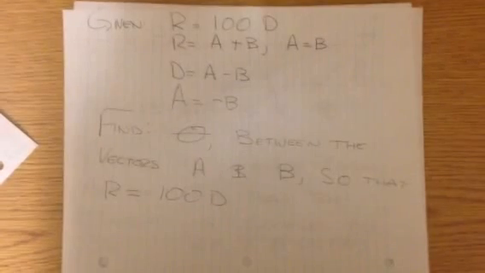So the first thing we're going to do is set the magnitude of A plus B equal to R, and since the magnitude is equal, we can say that A equals B, and set the magnitude of A minus B equal to D, and say that A equals a negative B. And in order to solve the problem, R, the magnitude of A plus B, needs to equal 100 times the magnitude of A minus B, or D. And we need to find the angle theta, the angle between vectors A and B.